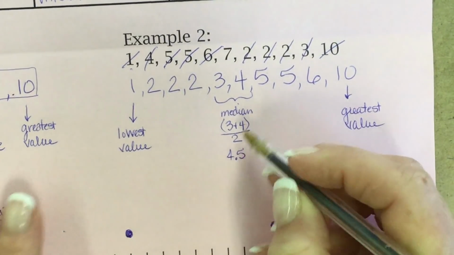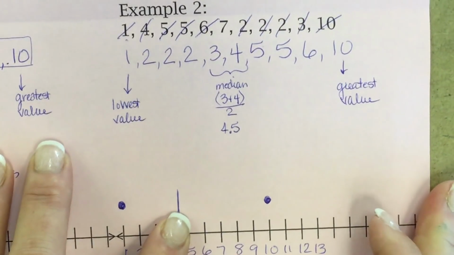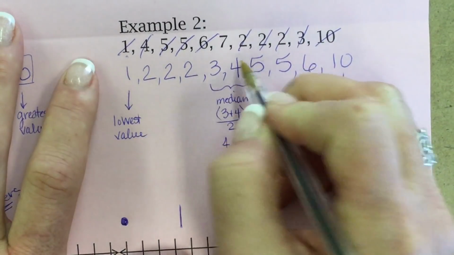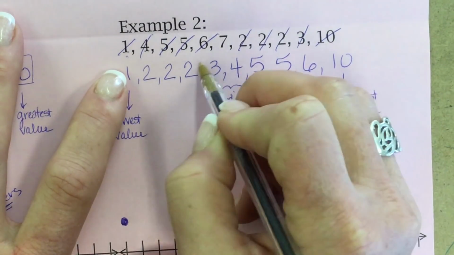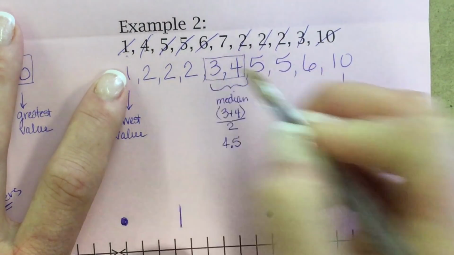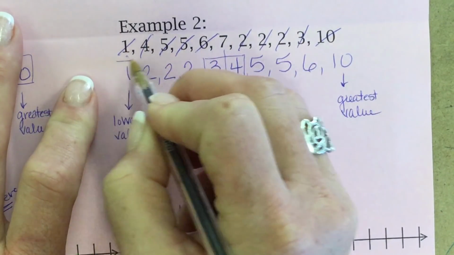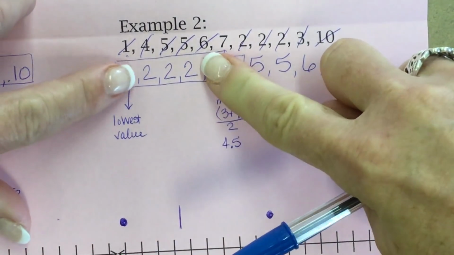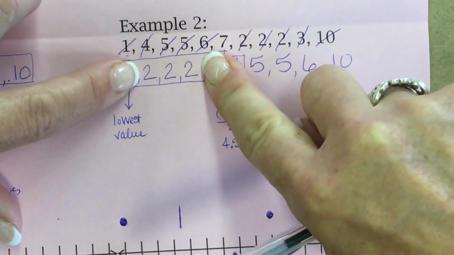Okay, my median was 4.5, so I'm going to go ahead and just draw that. That's going to be the center of my box. So now I know that these were my 2 medians, okay? And I know that if I halve the data, what is the median of my lower half?